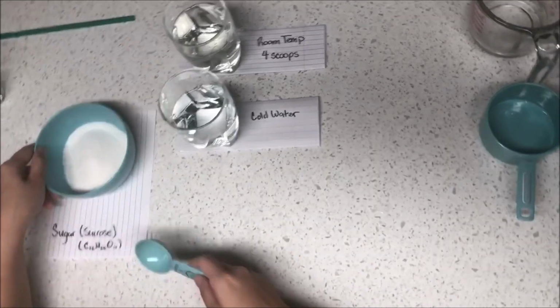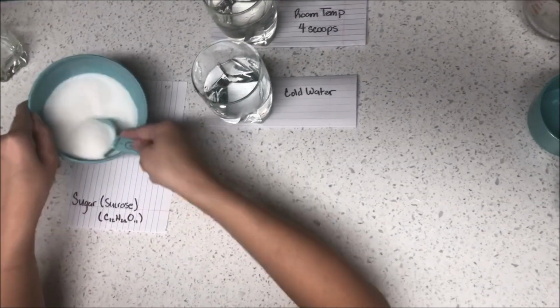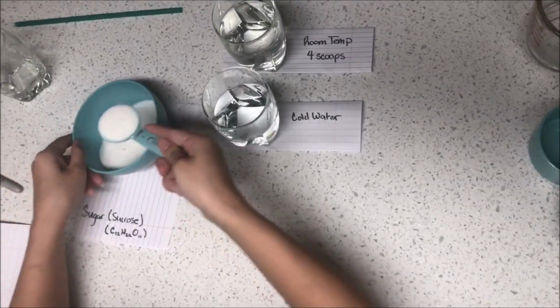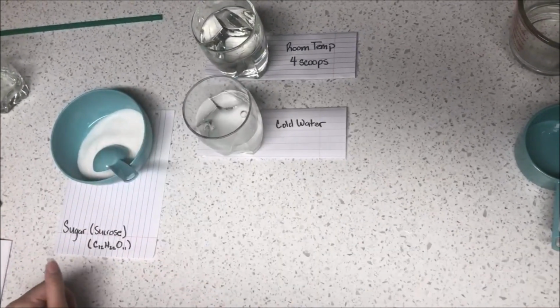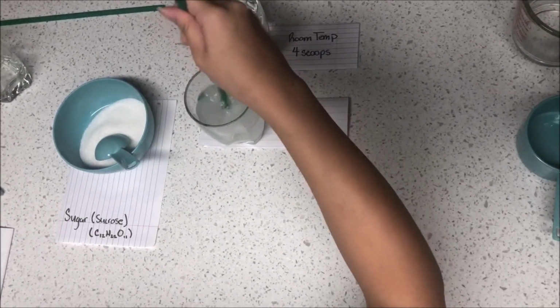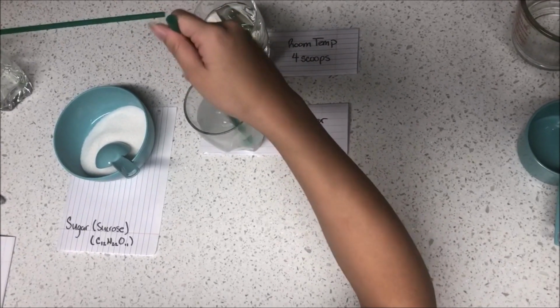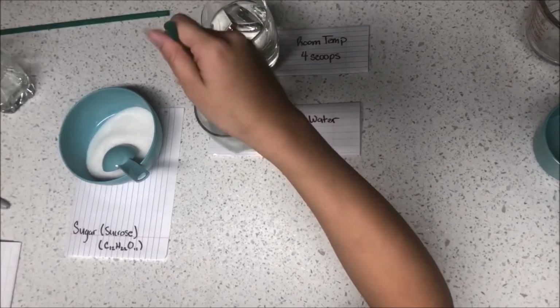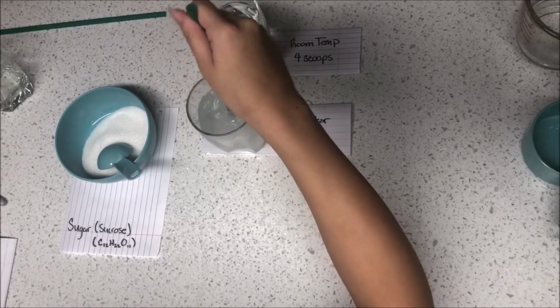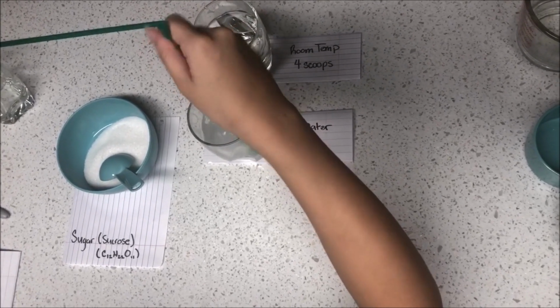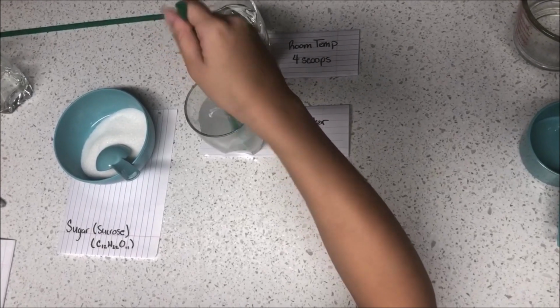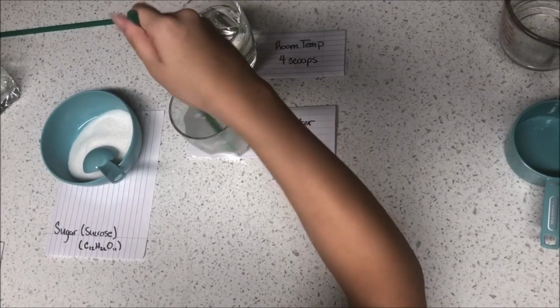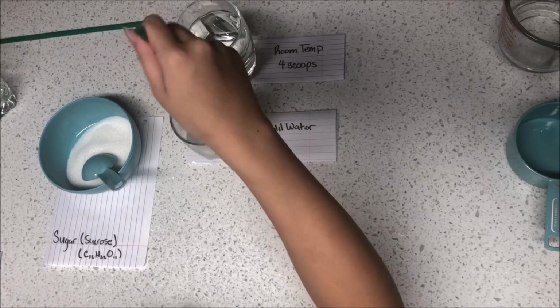All right, let's begin. All right, 1 scoop. Let's grab a straw to stir it. Taking a little bit to dissolve completely.